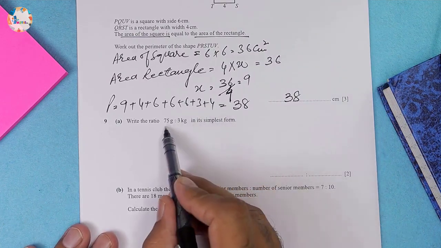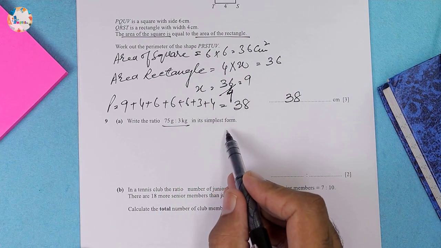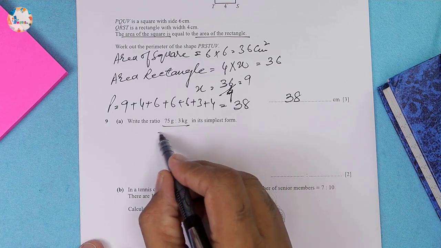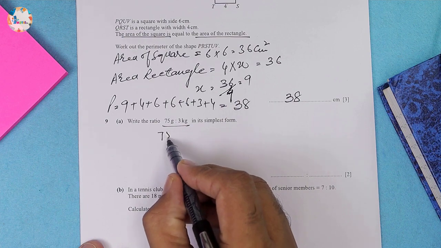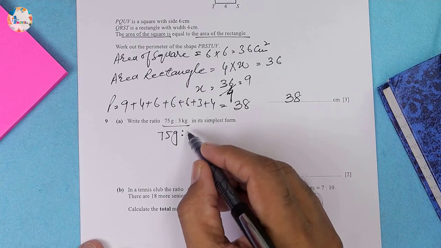Write the ratio 75 grams to 3 kilograms in its simplest form. So ratio we have to write, basically we can write 75 grams, and this one we can convert into grams.